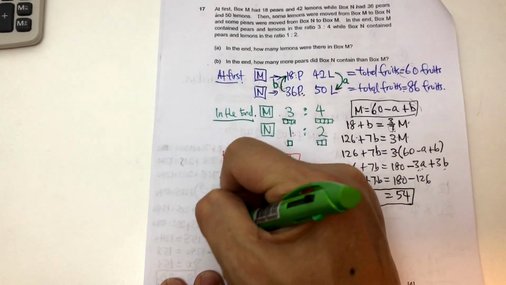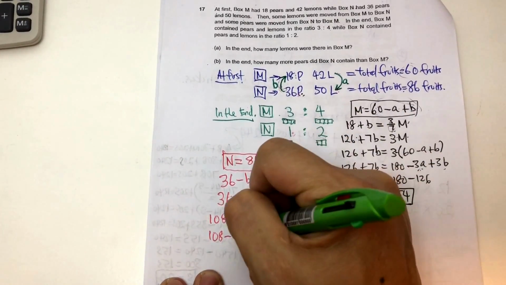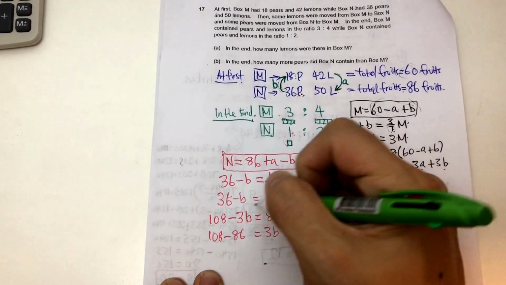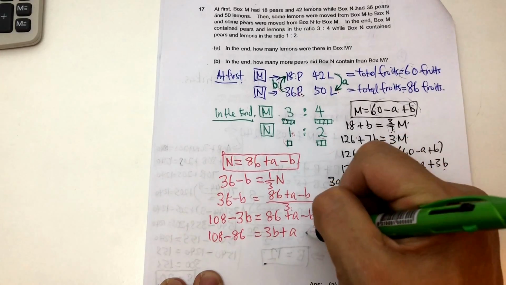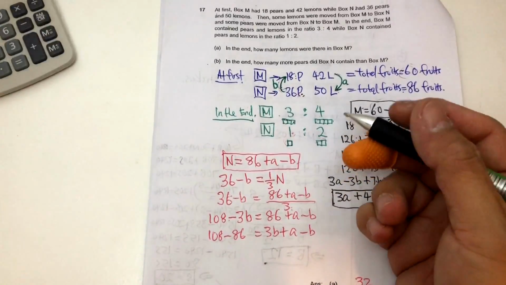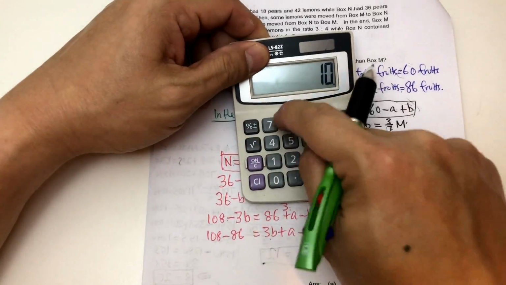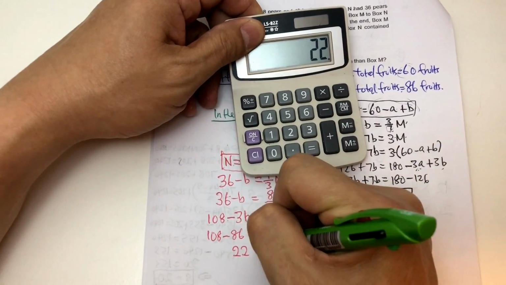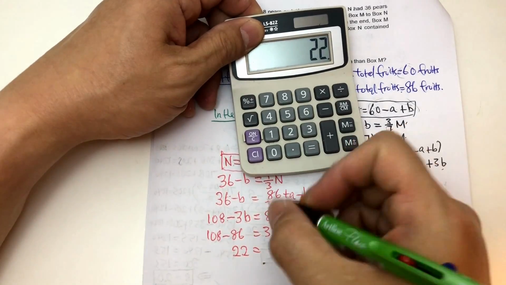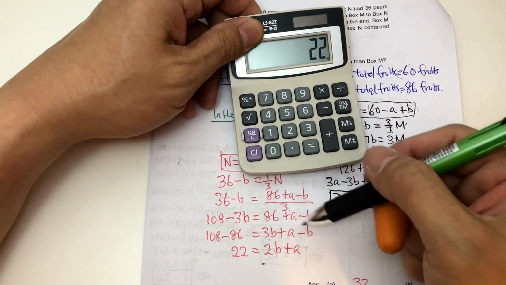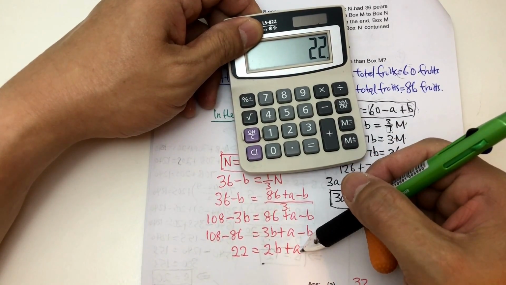So 108 minus 86 equals 3b plus a minus b. 108 minus 86 is 22, so 22 is equal to 2b plus a, since 3b minus b is 2b.